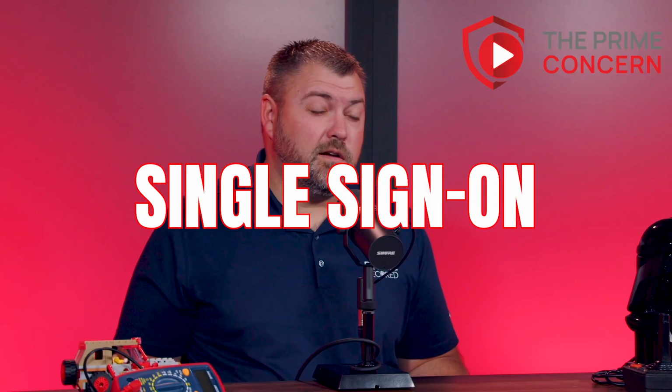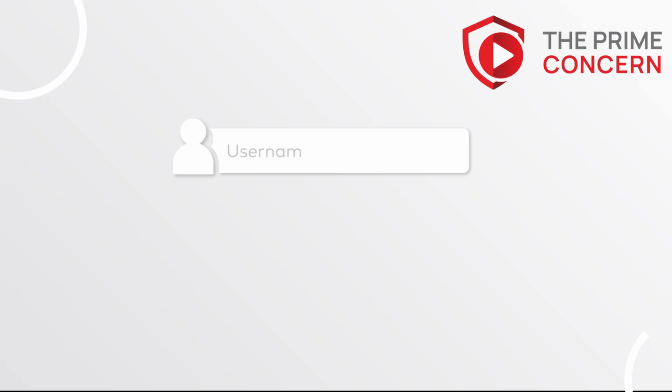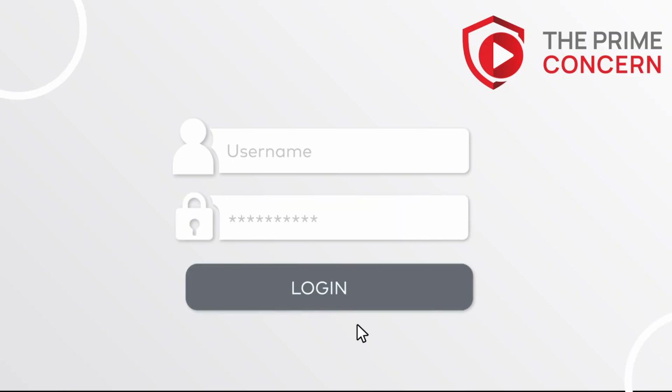We also can do things like implement single sign-on. This is a really big one, something that I think a lot of businesses have been able to take advantage of, especially with the move to the cloud. Having the same username and password, or the credentials being the same as your computer, as well as some of the critical business apps that you use, can really make things a lot easier, but also more secure at the end of the day.